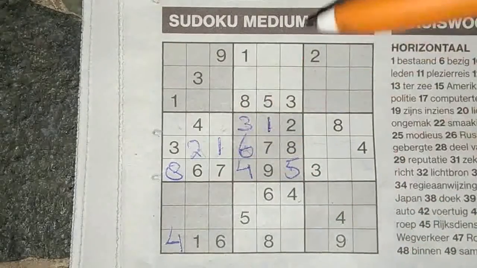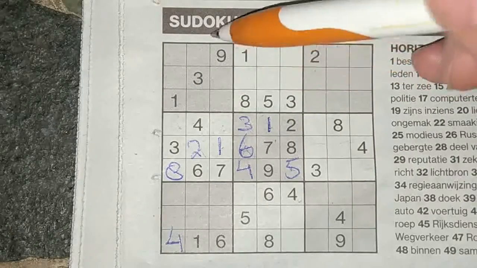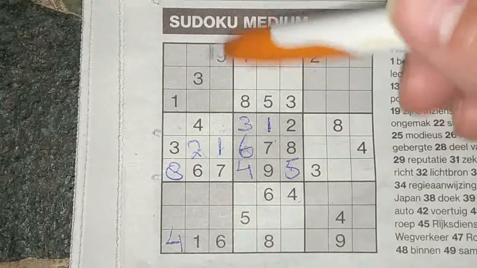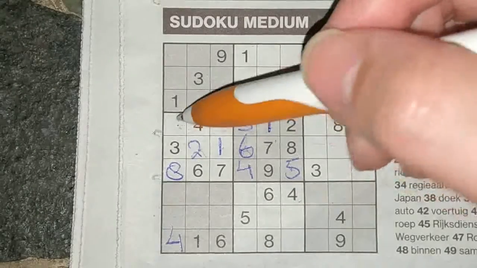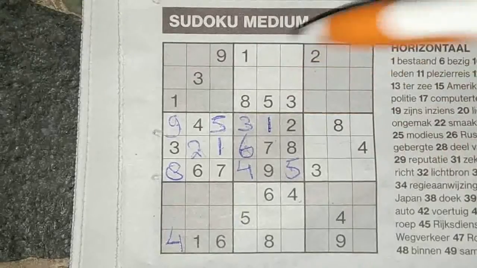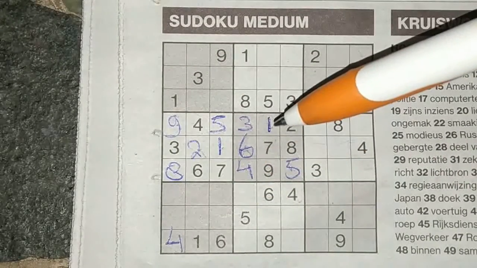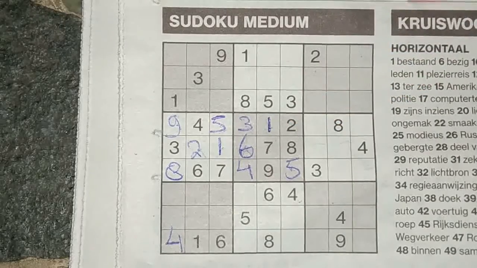The other 2 numbers here are the numbers 5 and 9. I see a 9 here, so no 9 there. 9 should be here, and the 5 goes here. So now we have completed another big square.